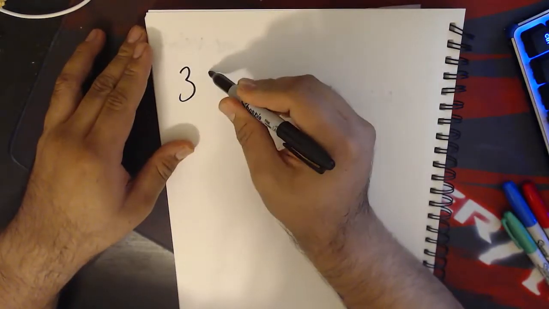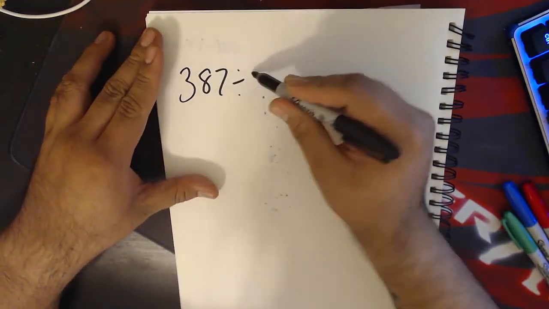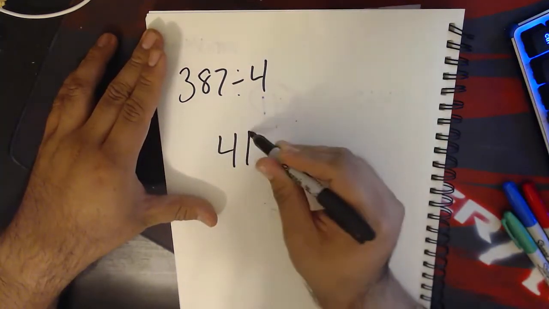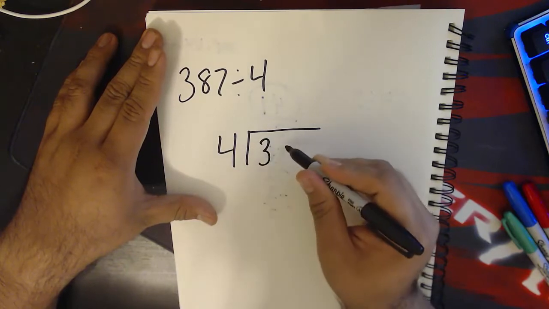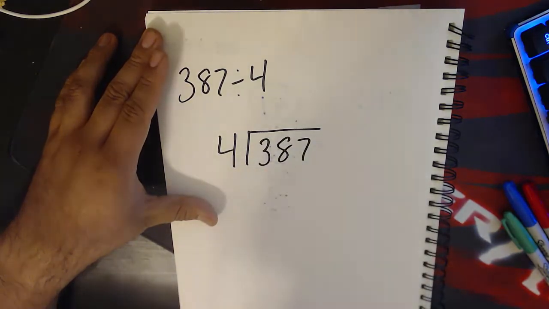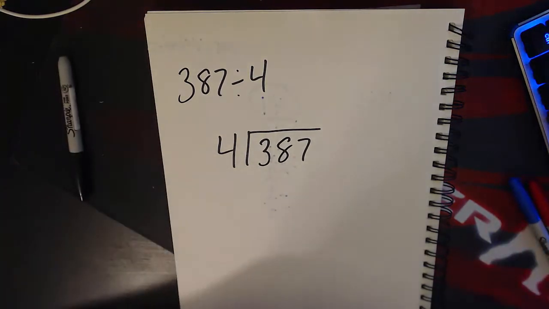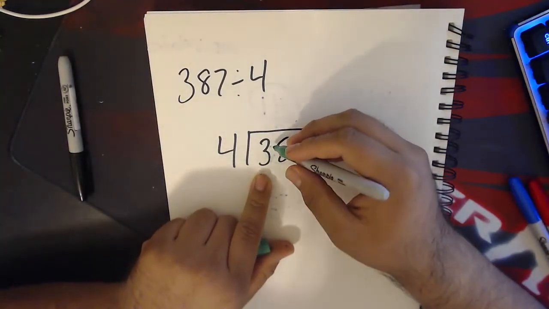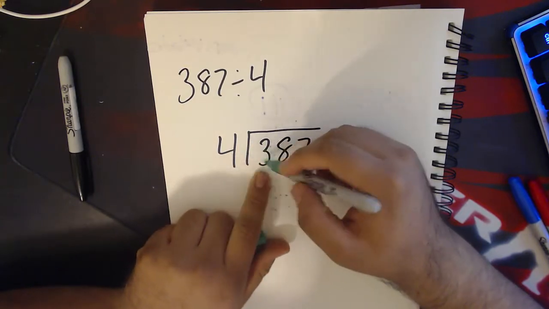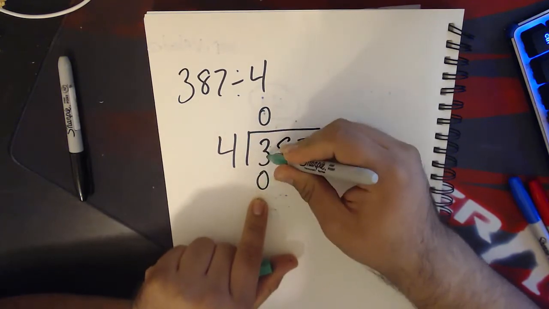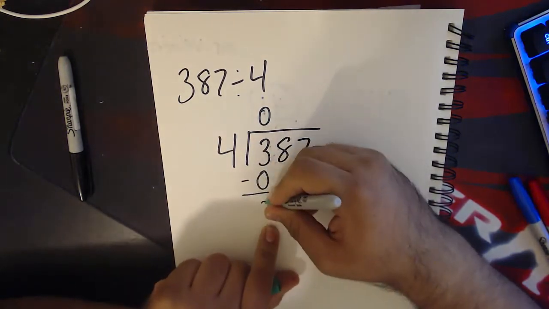So the problem that I will be working on is a little bit longer. We're going to go with 387 divided by the number 4. Now I just need to set up my page, my dividend on the inside, and my divisor on the outside. And now my first step is to work with my first number, which is that 3 there, and that's in the hundreds place. Now, can 4 go into 3? It cannot. 4 times 0 will give me 0. 3 minus 0 will give me 3.